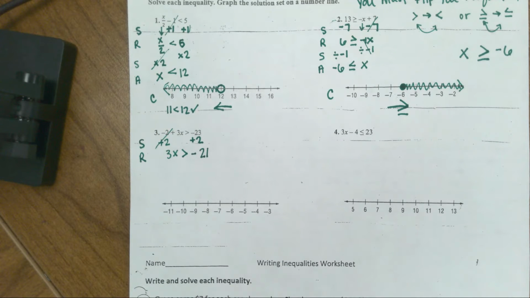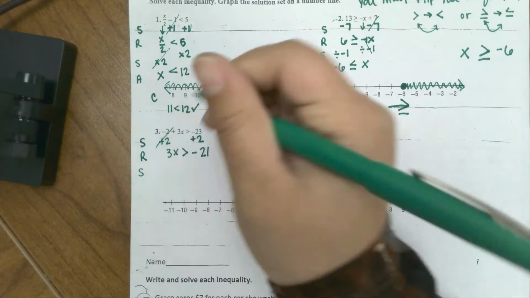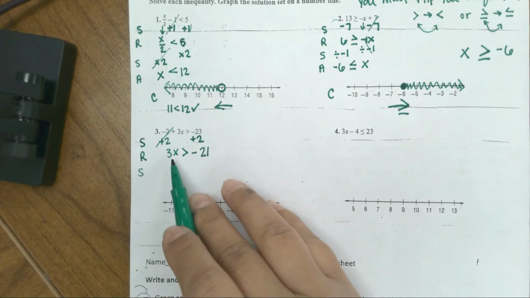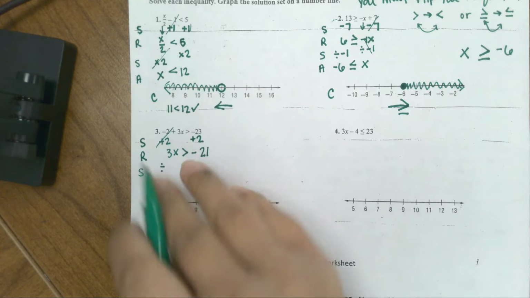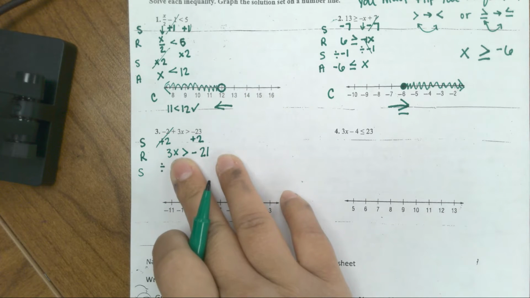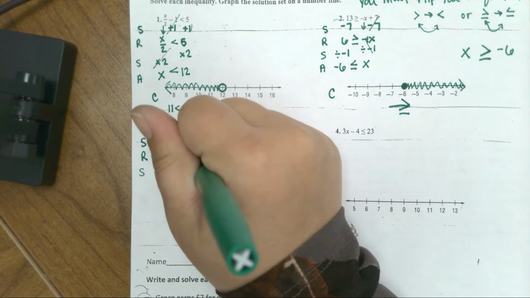Okay, so we're not done. The variable is not isolated. So this is 3 times x. Okay, so the inverse operation of multiplication is dividing by the number in front of the variable, so the coefficient is 3. So I divide each side by 3.